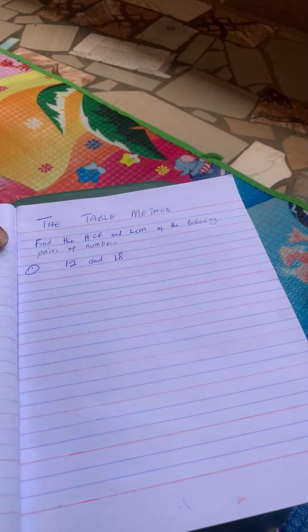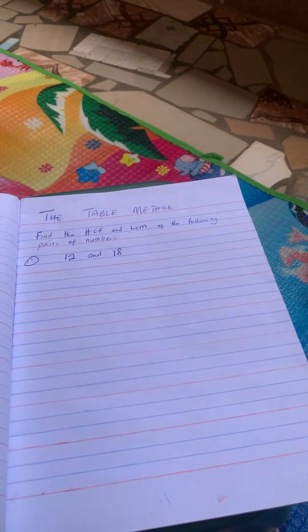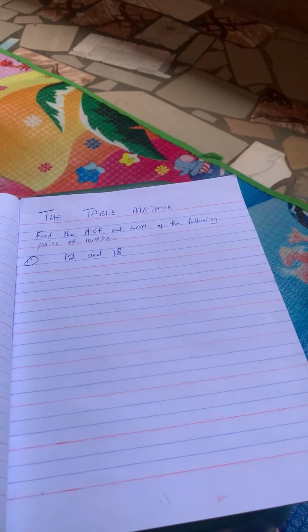One, you divide the numbers through with only prime numbers. Please note this. Two, we put asterisks on the prime number that we have used to divide when it is able to divide the two given numbers at the same time. The next one is that if the prime number cannot divide any of the numbers, please don't use it to divide.